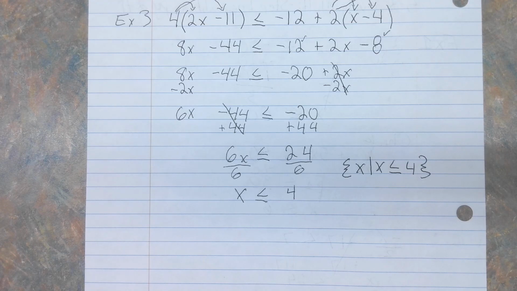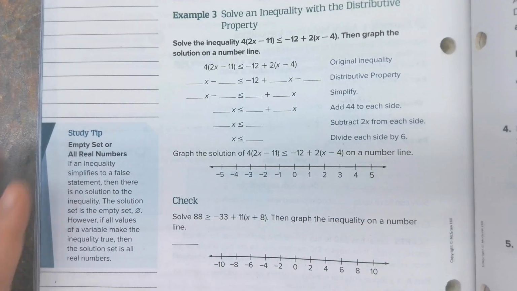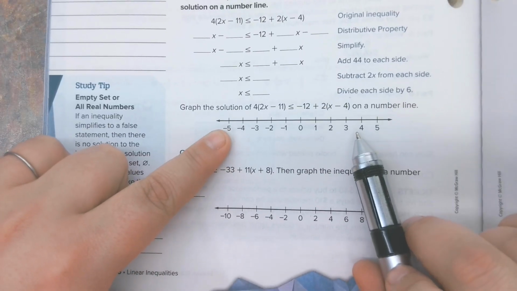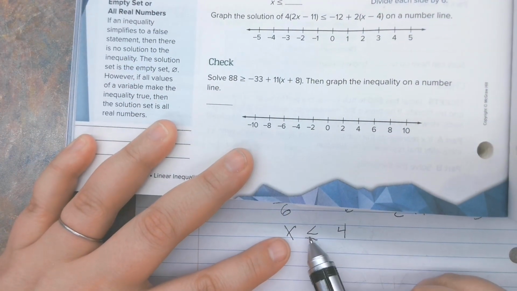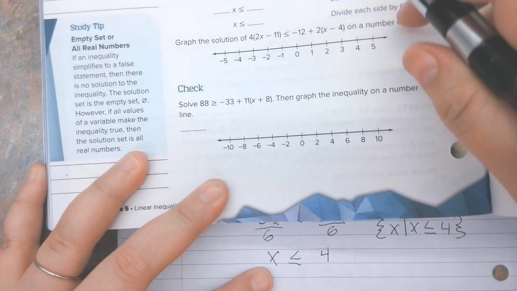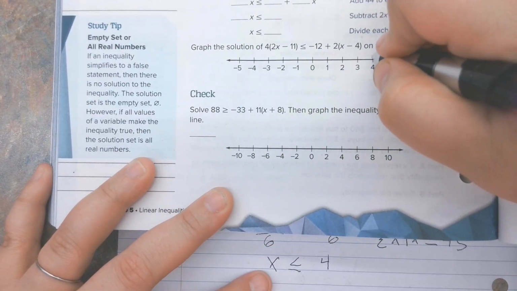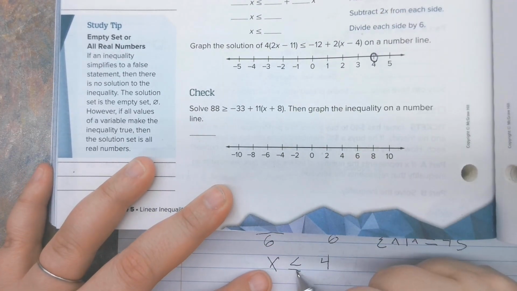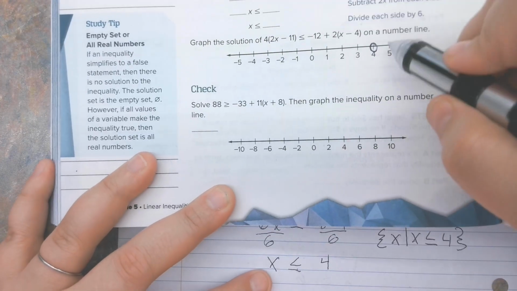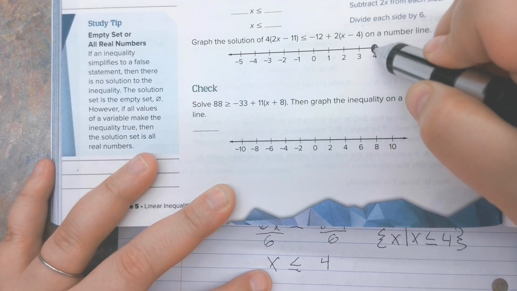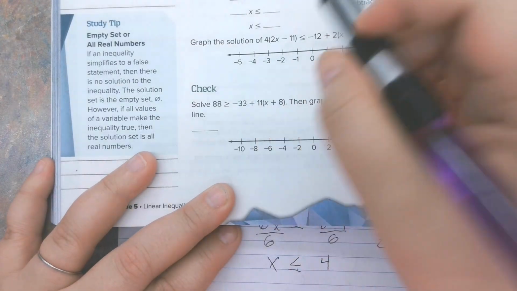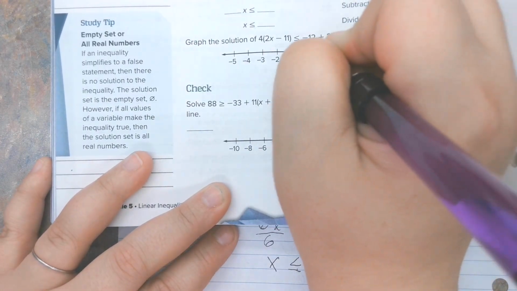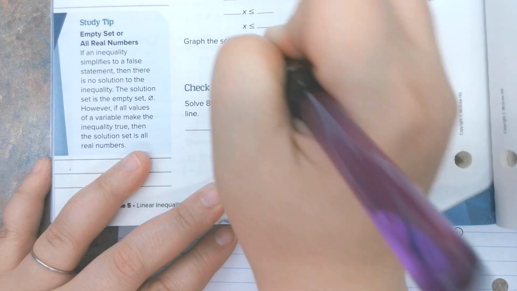I'm going to pop on back over to my book because I want to practice writing the solution on a number line. So my solution was x is less than or equal to 4. So I'm going to start with a circle on 4. It was or equal to, so this circle is going to be closed because 4 can be one of my answers. And less than is going to be the direction where the number line gets smaller. So I'm going to go like that.